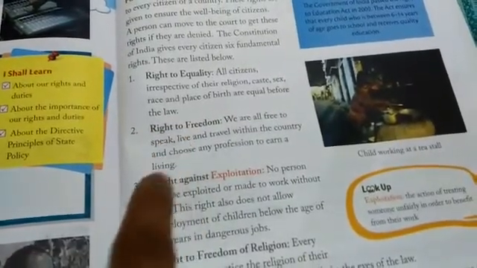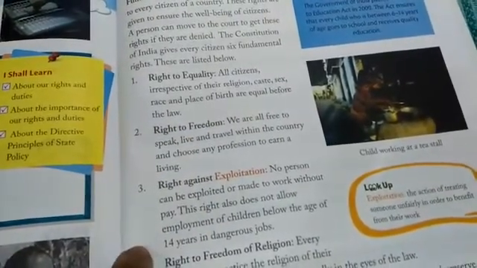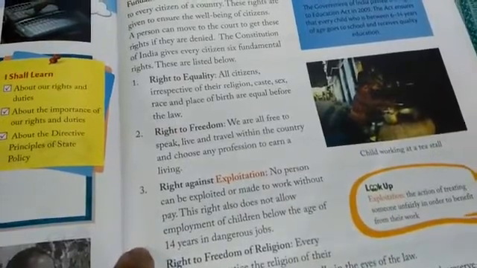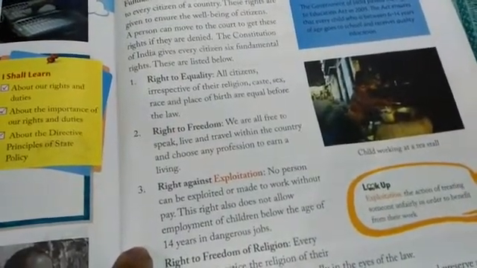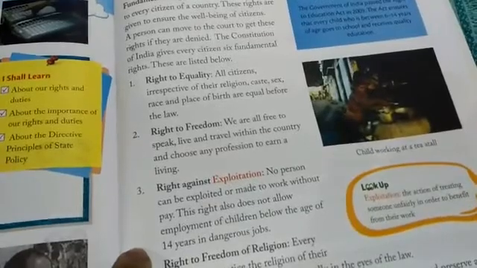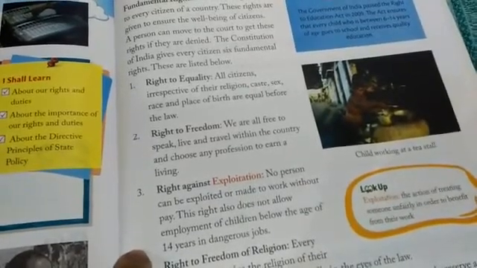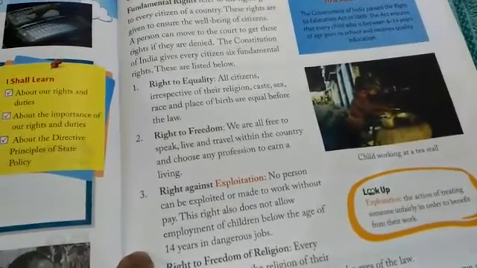Second, right to freedom. We are all free to speak, live, and travel within the country and choose any profession to earn a living. So, we all have the freedom to speak, live, and travel within the country and choose any profession as per our choice.